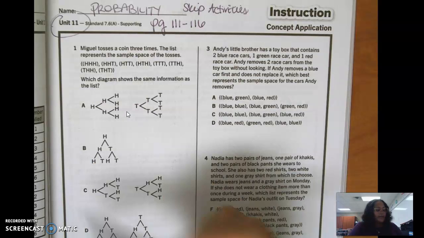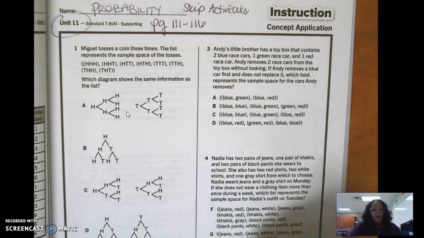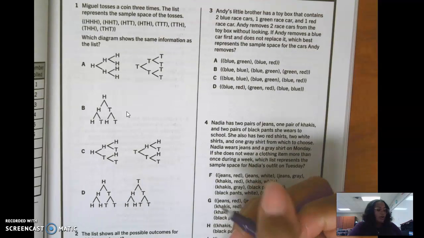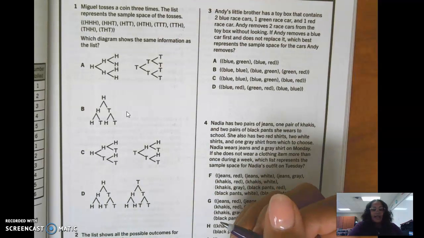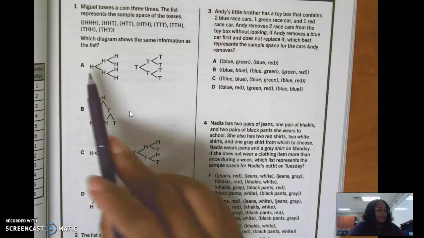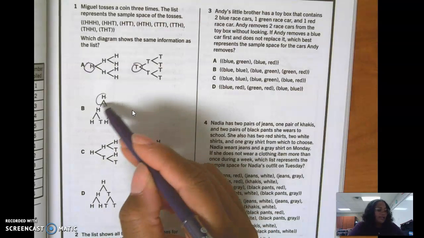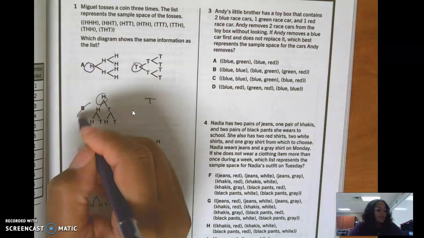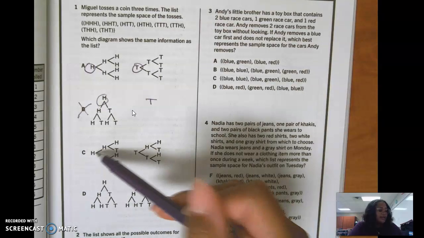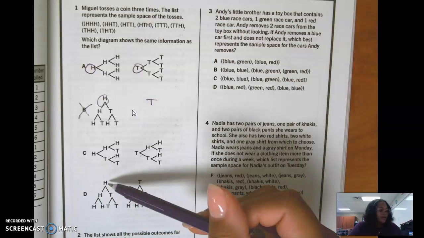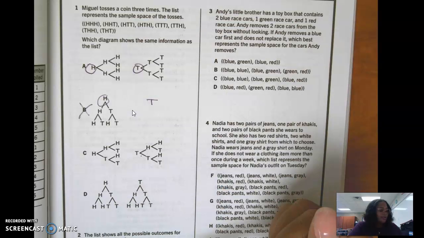So looking at the diagrams, I need to see the proper sample space demonstration here in a tree diagram. So I need to have heads and tails first. So this has a heads and a tails first. This does not. This only has a heads. I need a tails over here, so this is incorrect. Then this has a heads and a tails. Then this has a heads and a tails as well.